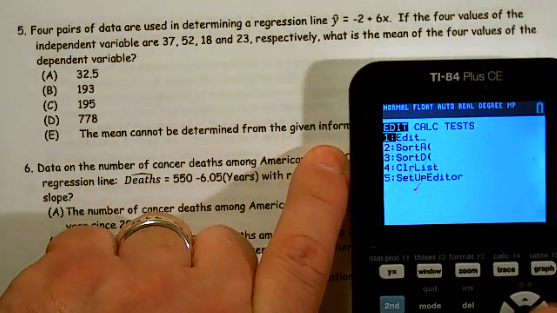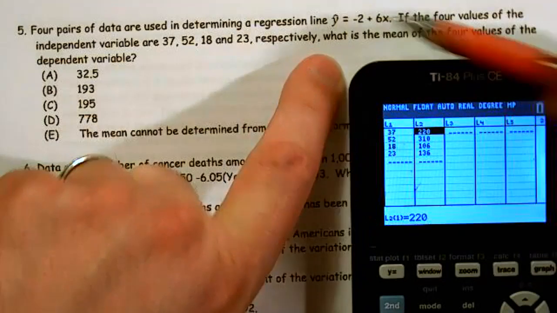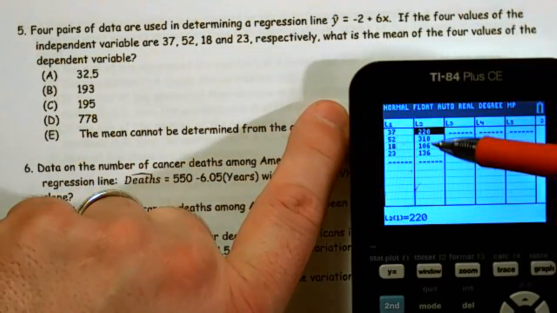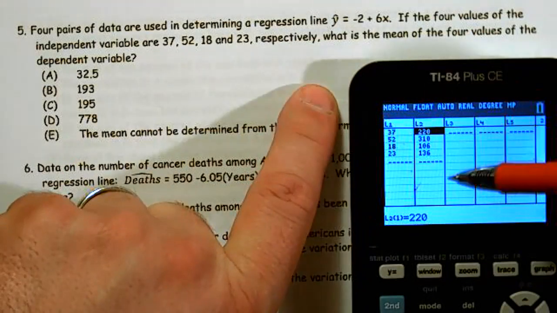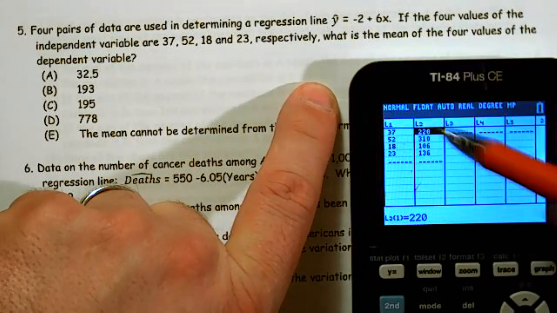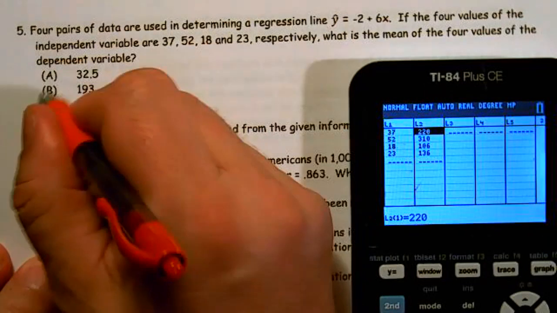But basically all you need to do is plug in 37 here and you should get 220. Plug in 52 for X and you should get 310, 18 and get 106, and then 23 and get 136, and then take the average of those 4 numbers. And so that way number 5 would be B.